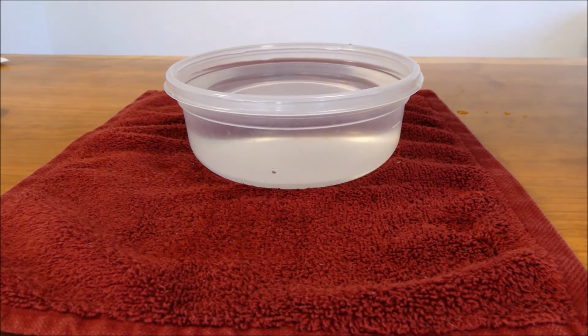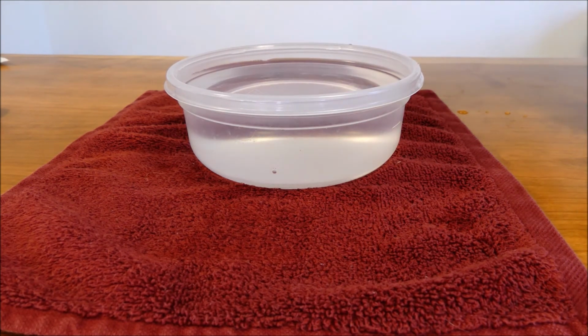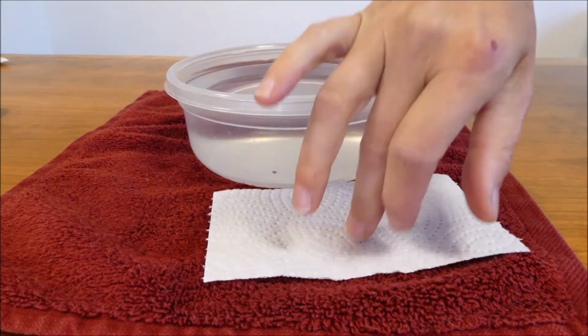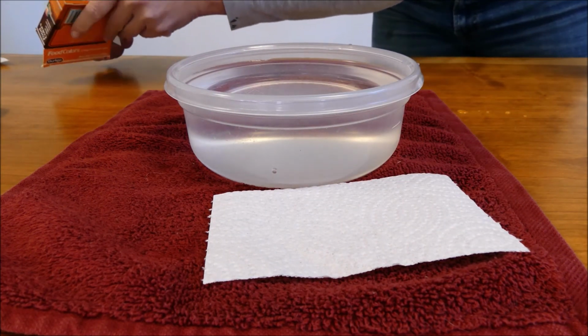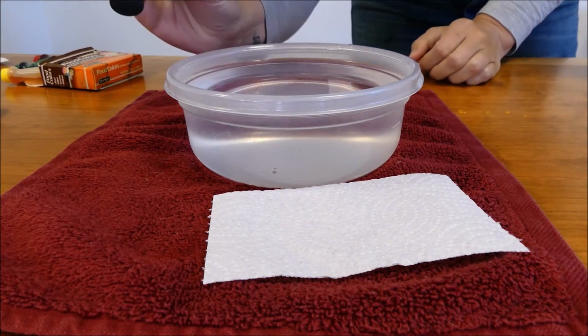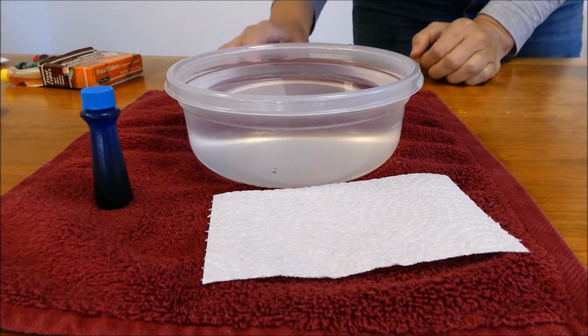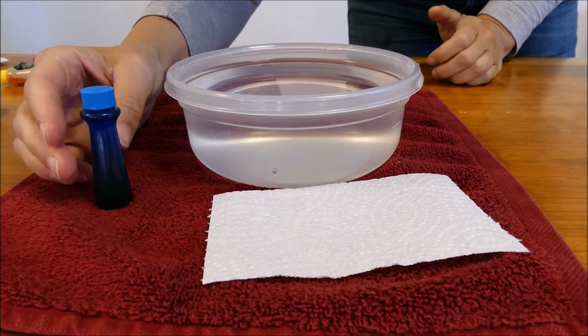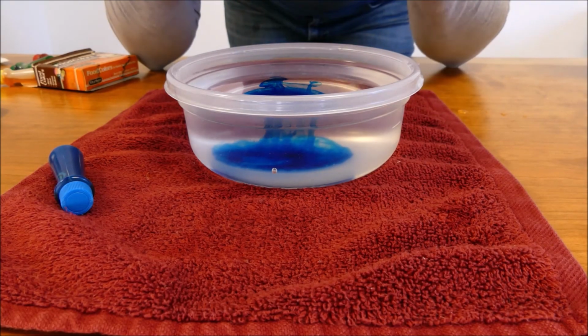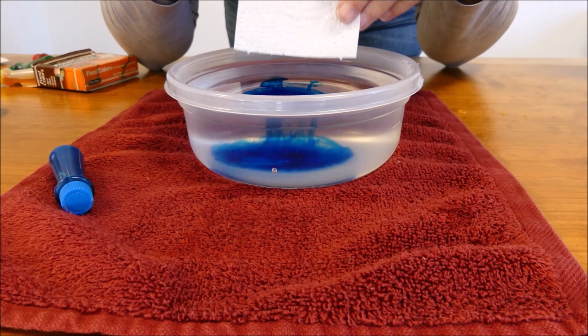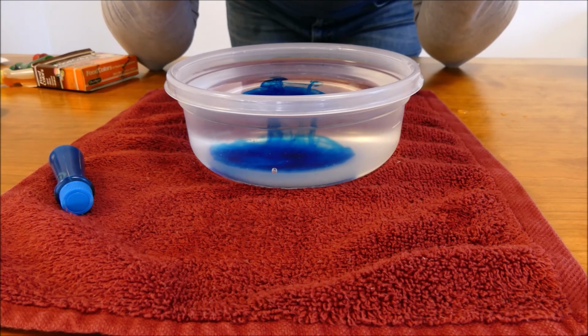For this next experiment, you need your bucket of water still and a piece of paper towel. And if you would like, it's not totally necessary, but a little bit of food coloring. Okay? I like blue because it's watercolored. So what do you think will happen when I just put the little tip of this paper towel into the water? What's going to happen?